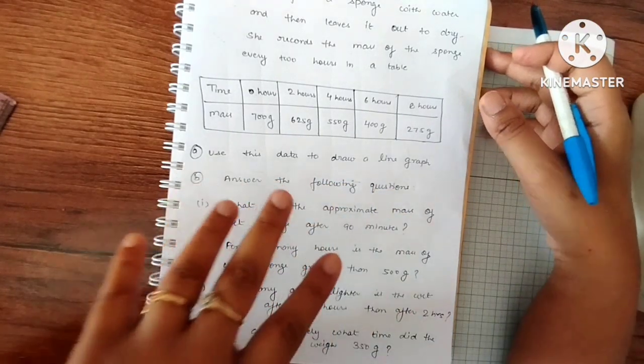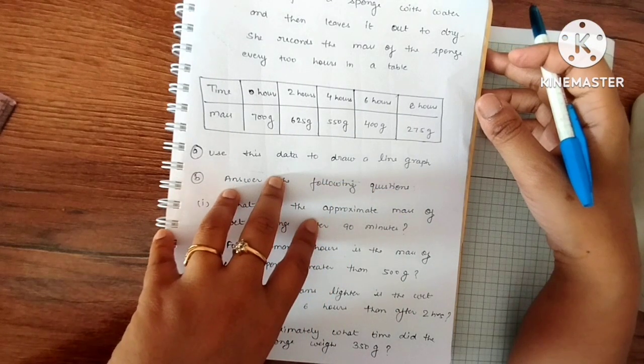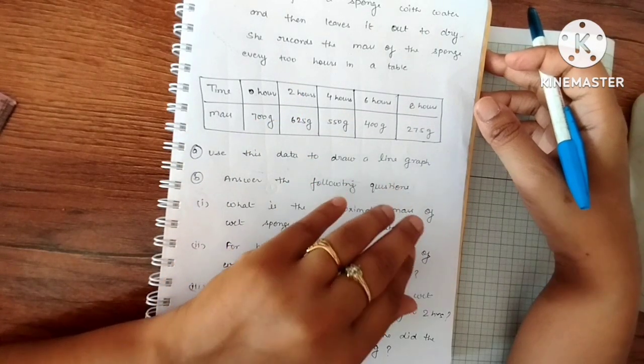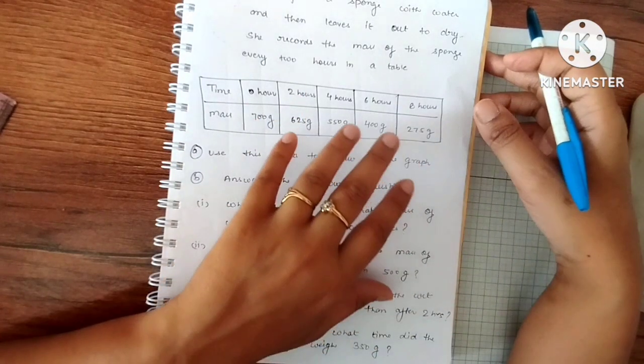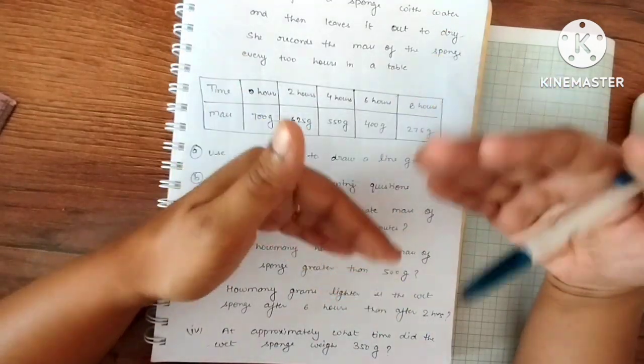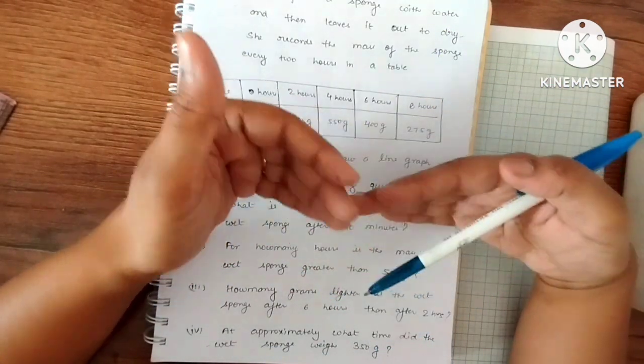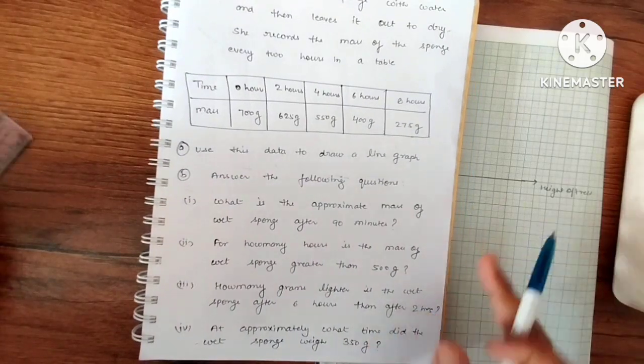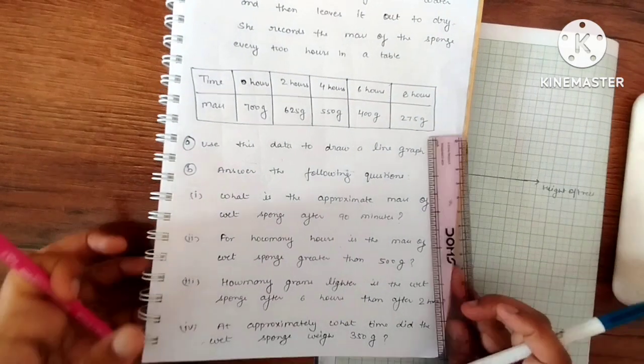So why are we using a line graph? Because we are continuously checking the mass of the water in the sponge. That means we are continuously checking the data. So that's why it is continuous data, and that's why we are using the line graph. Okay, so let's make a line graph here.